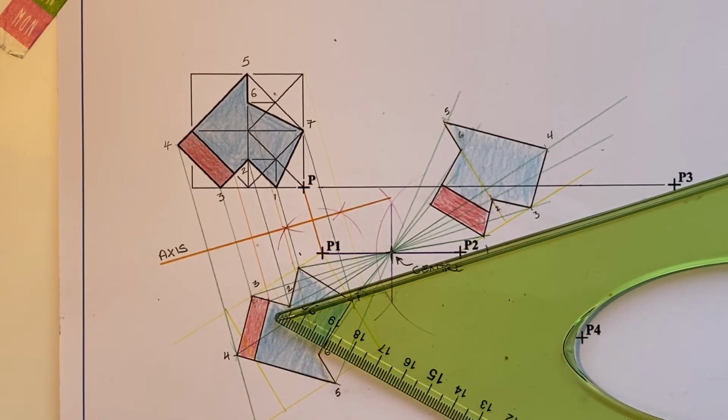I'm going to do this one in pink, I think. I haven't done pink yet. Do I even have pink?